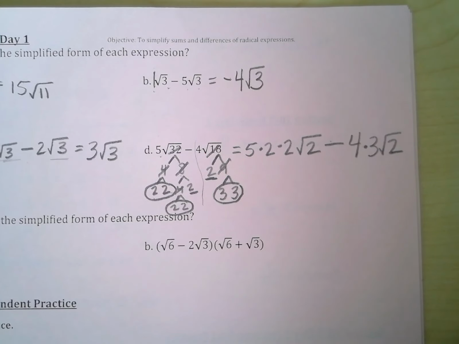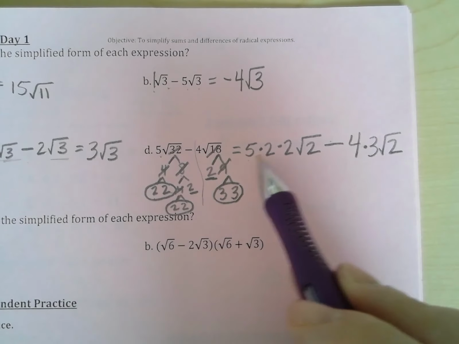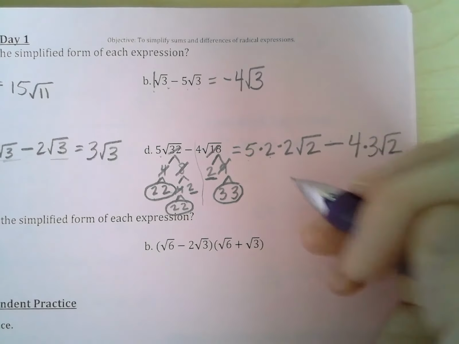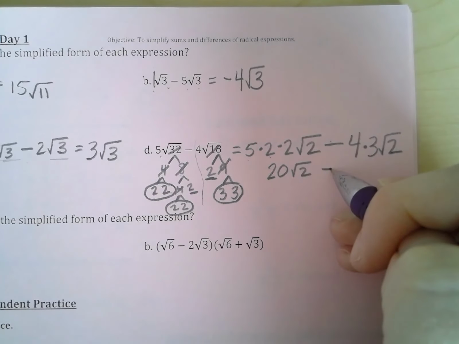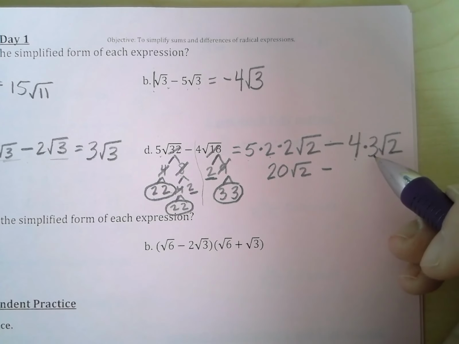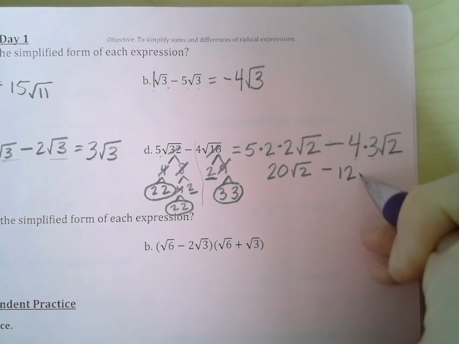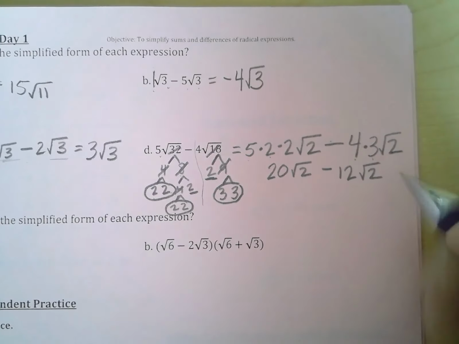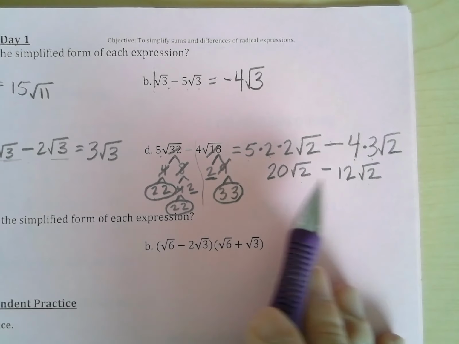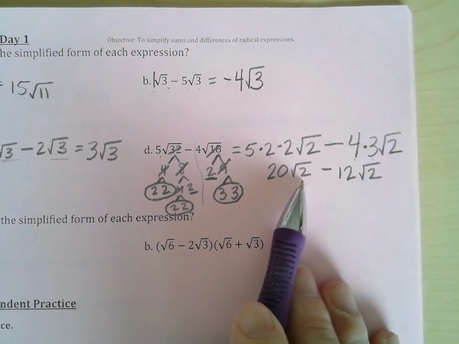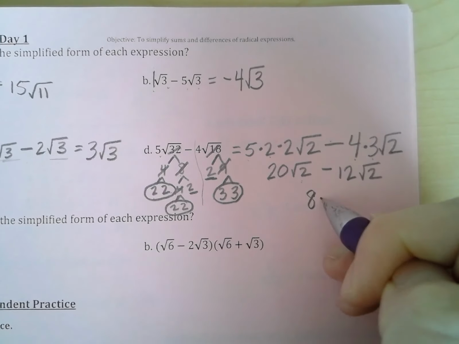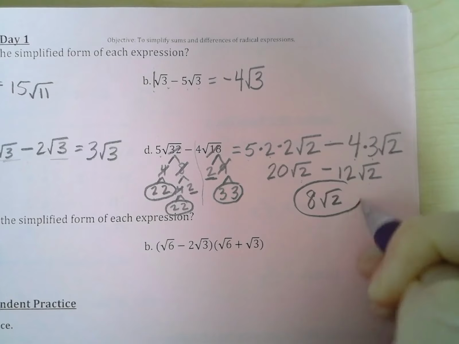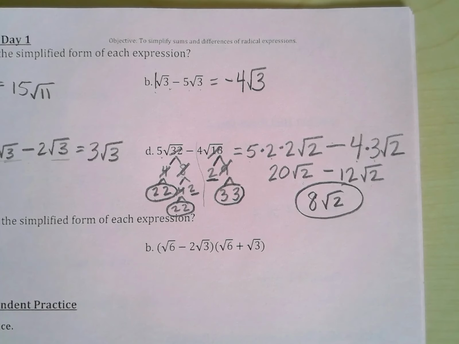Now it's just a matter of simplifying. I have to do my multiplication first. So 5 times 2 times 2 will give me 20 square roots of 2 minus 4 times 3 gives me 12 square roots of 2. Now notice how my square roots are now identical, so I can just subtract. 20 minus 12 will give me 8 square roots of 2. So that is my final answer.